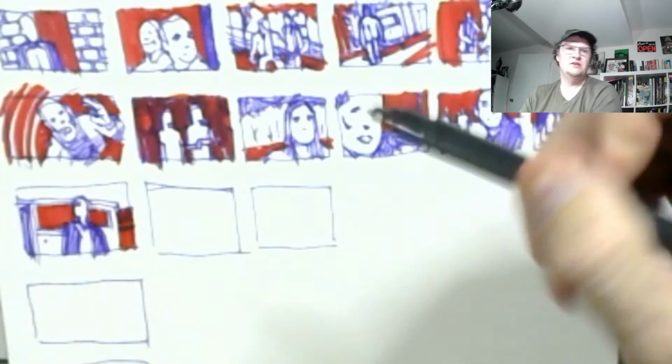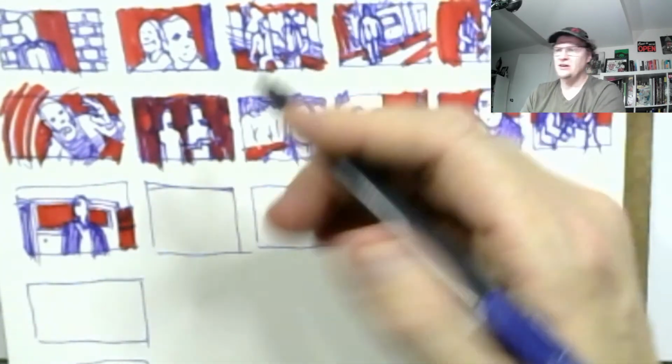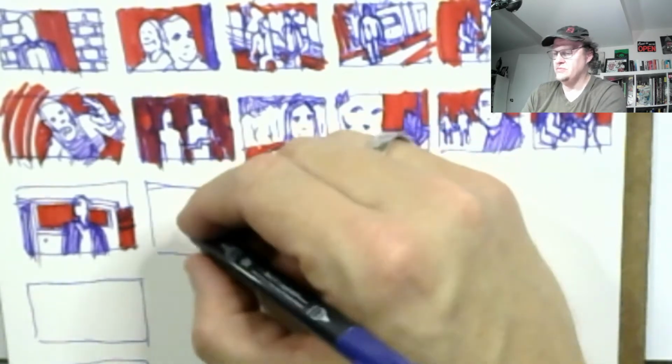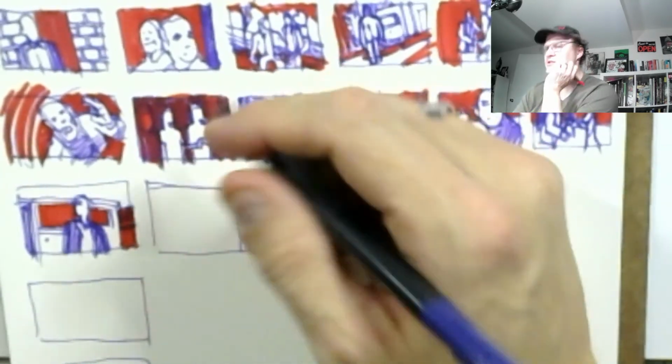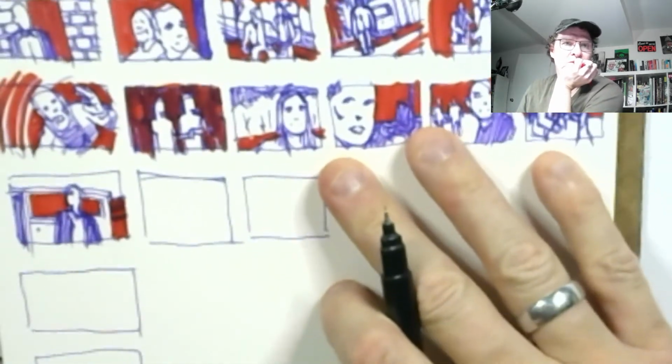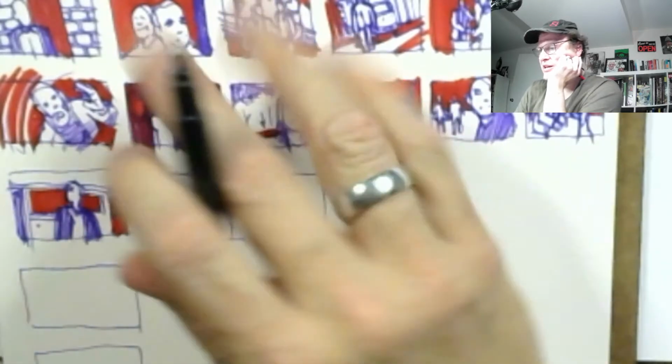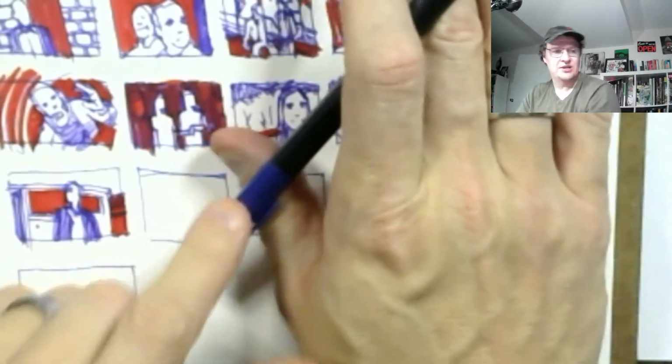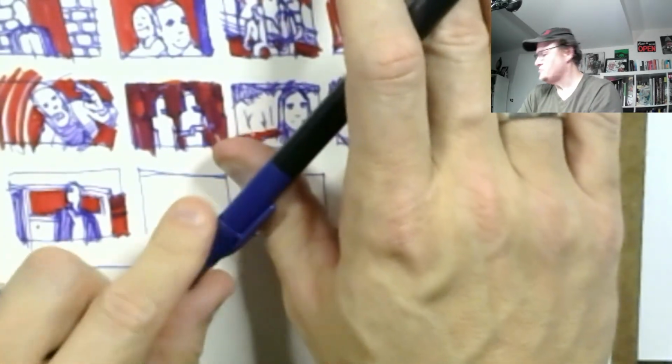Okay, so there's our guy looking proud. So this is kind of the gist of it. I just keep swiping through the images and just randomly picking stuff. I like that red, white, and blue colors together. Well, this is actually a purple.